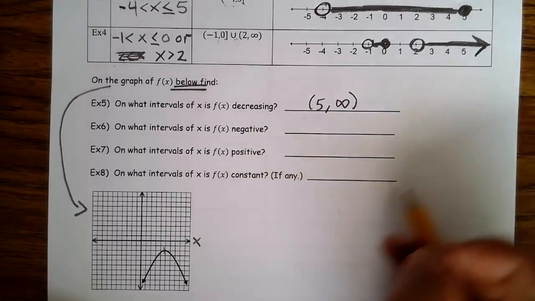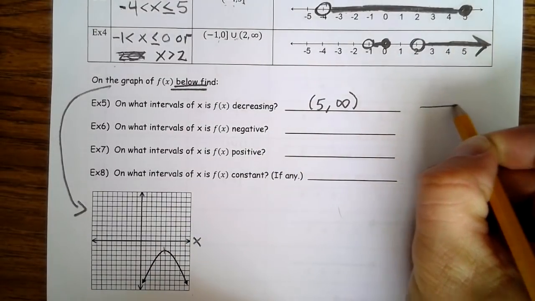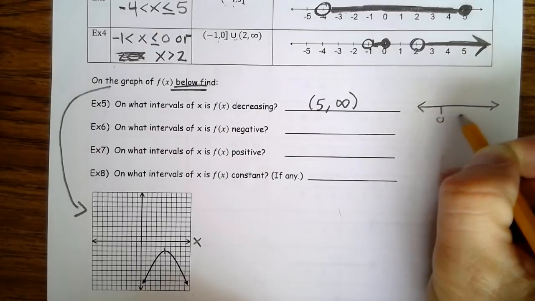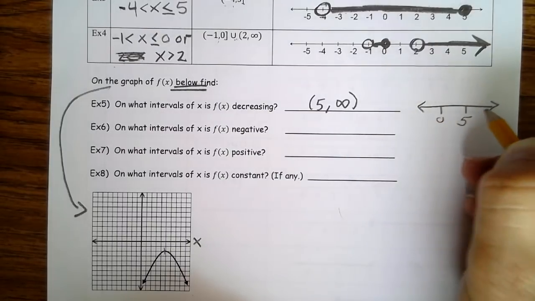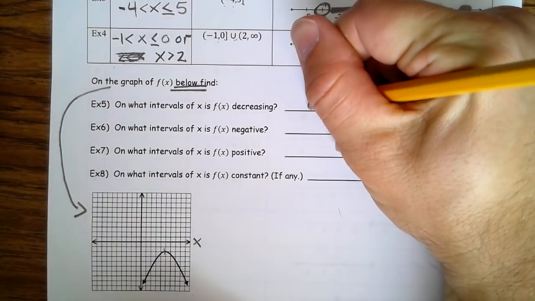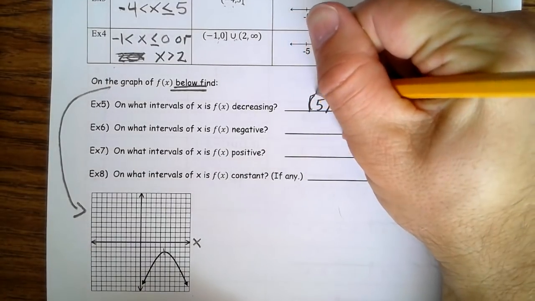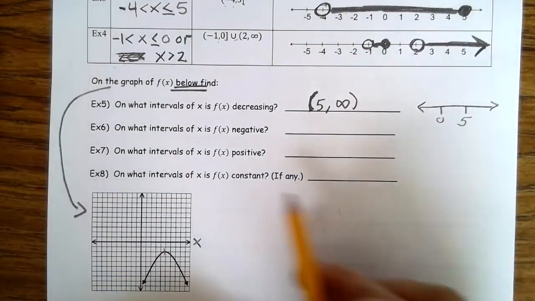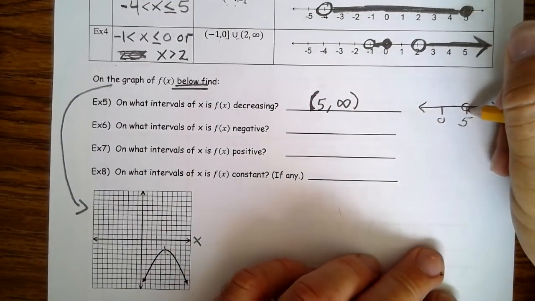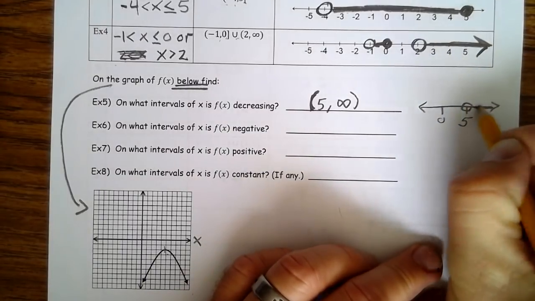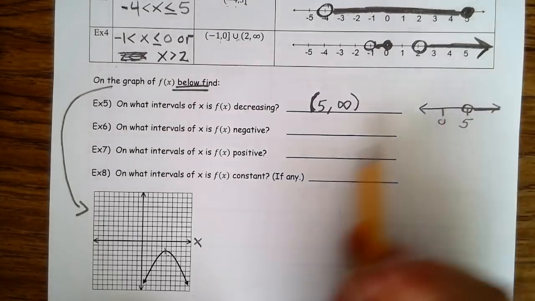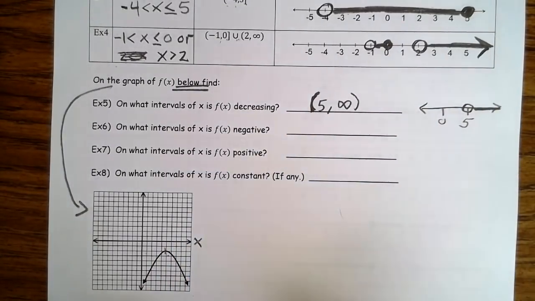And if you want to think of it like on a number line, and that actually should be a bracket. Actually, no, I'm sorry, it is a parentheses because it's not actually decreasing at 5. So I have an open circle and we're here. So we're really just looking horizontally at what's happening to this graph.